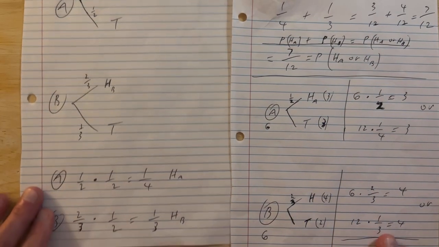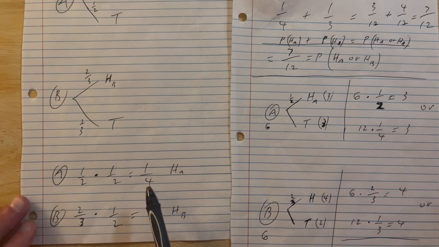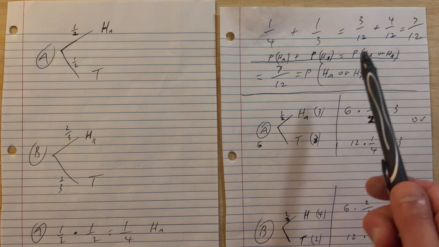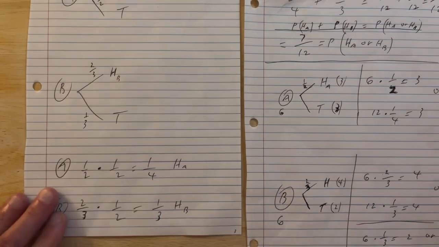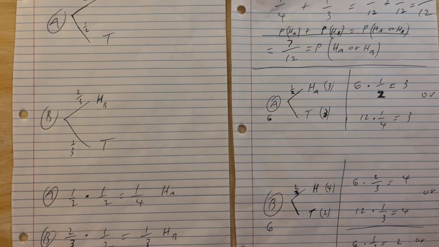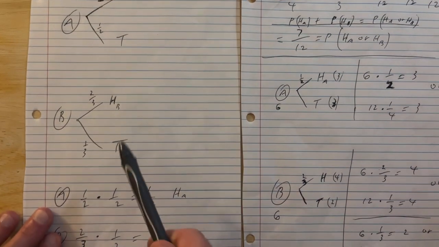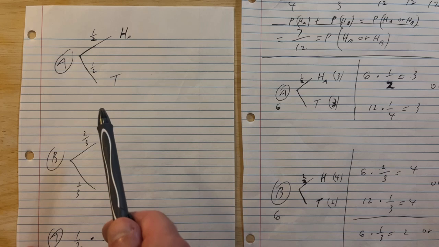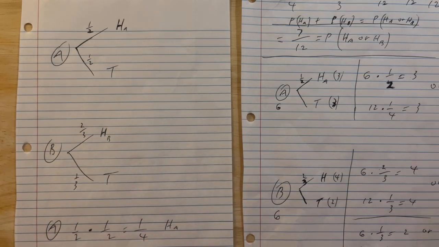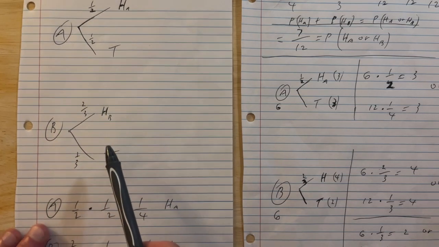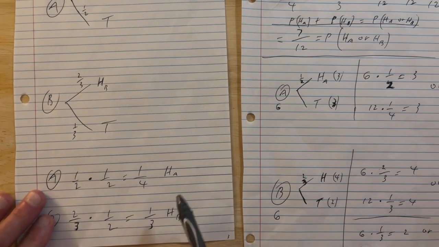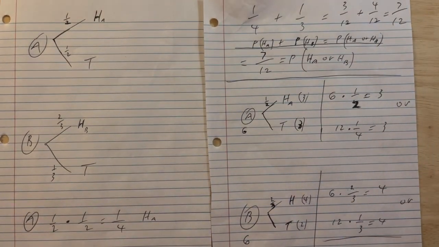Here's something that's interesting. When I add these probabilities here of 1/4 plus 1/3, in my mind, at least, there's no intuition as to why I'm doing that. I mean, why am I just adding these two random fractions? Why am I not multiplying them? And that's because my tree diagram here doesn't really represent what's actually going on. So when I redraw this tree diagram in a more accurate manner, then adding these probabilities right here will make sense, and I'll show that later on.